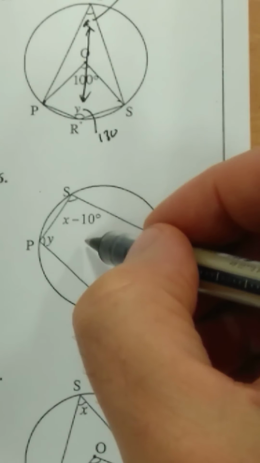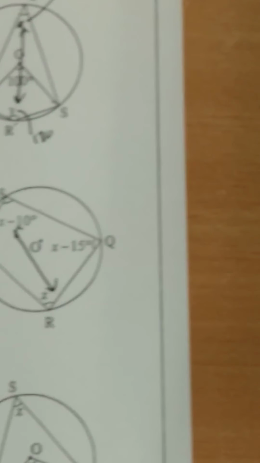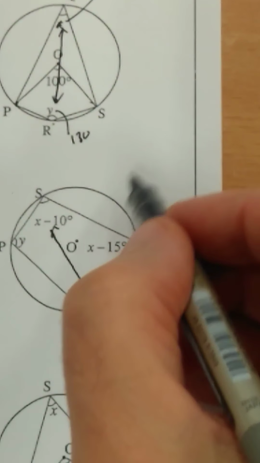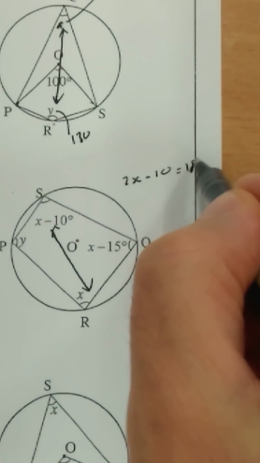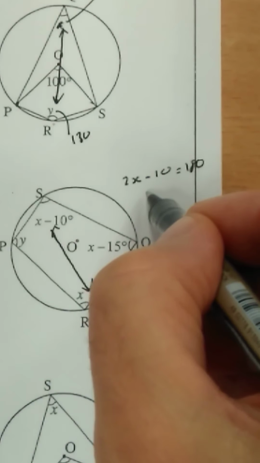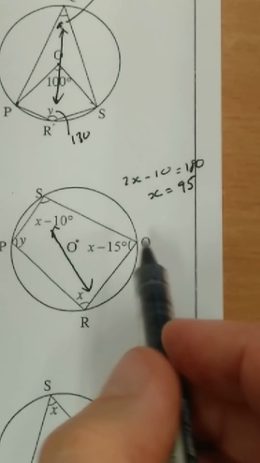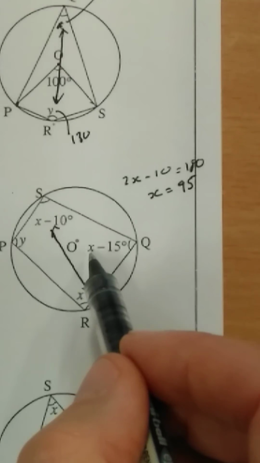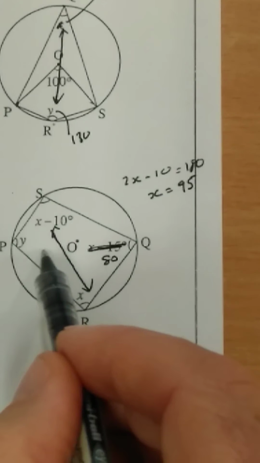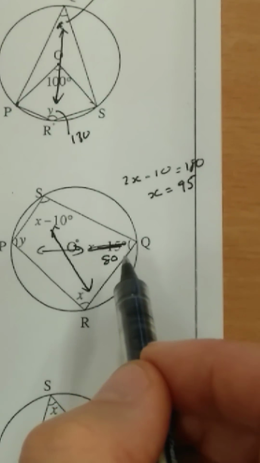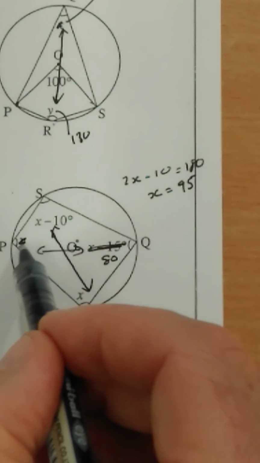Opposites add up to 180, so those two must add up to 180, so therefore 2x minus 10 equals 180, 2x equals 190, 1x equals 95. If x is equal to 95, then x minus 15, that must be equal to 80. And because opposite pairs in a cyclic quadrilateral give me 180, y must be 100.